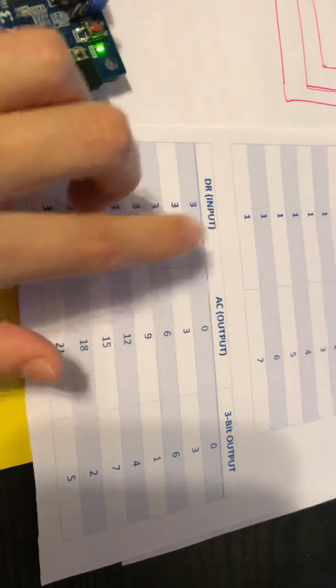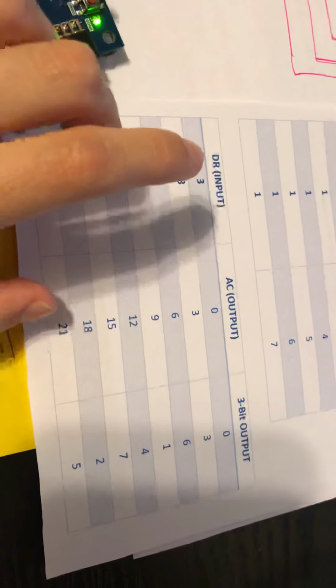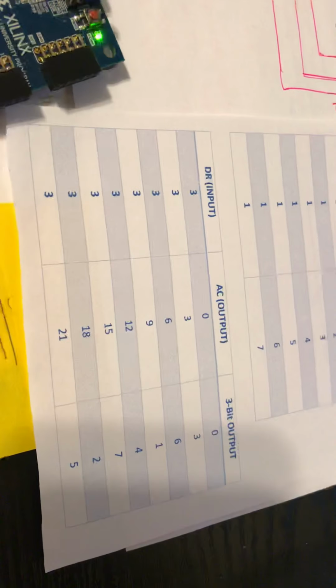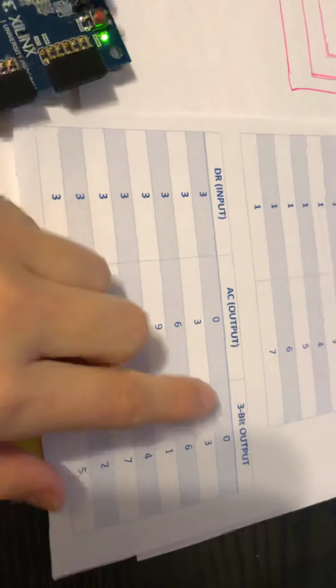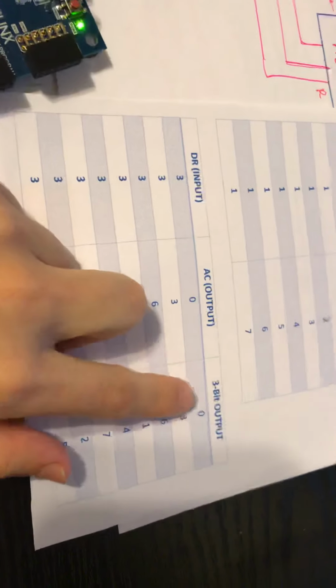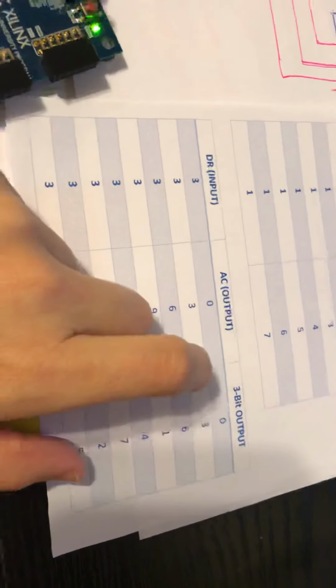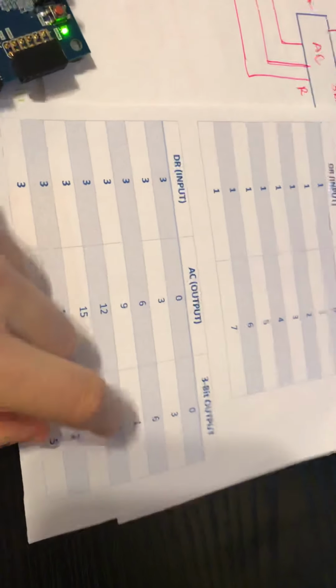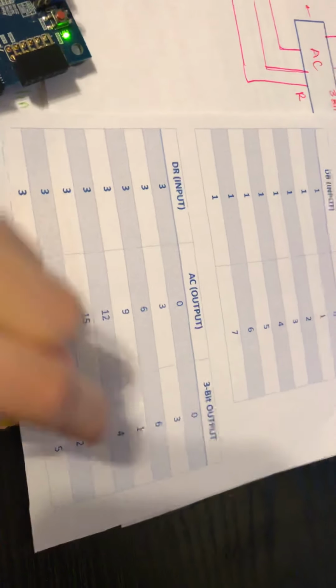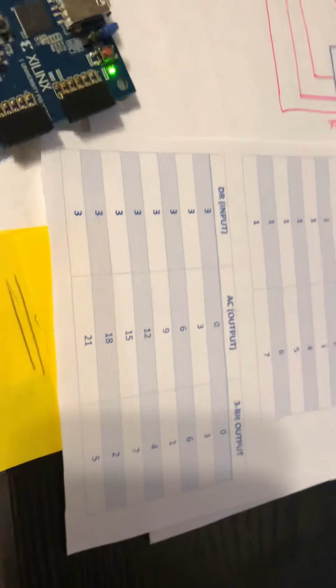It's the same thing when the input is equal to 3. The only difference here is that as I set up the program to be 3 bits, what you should see on the board is 0, 3, 6, 1, 4, 7, 2, and 5. And this is the internal output in this case.